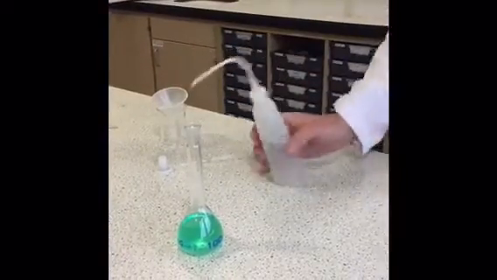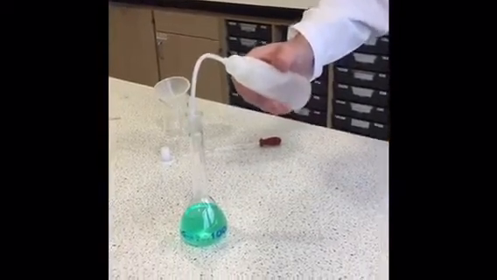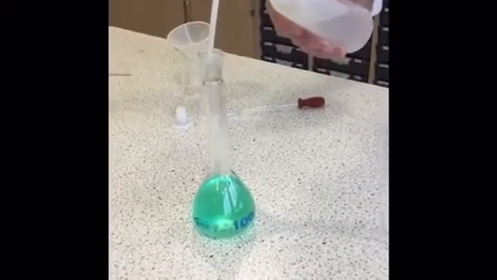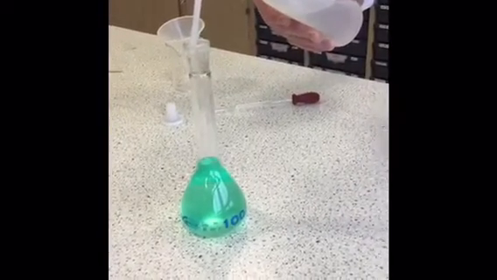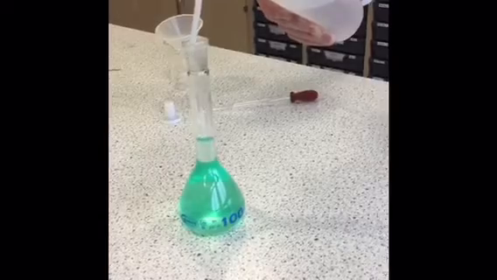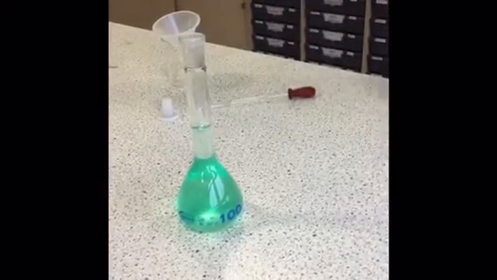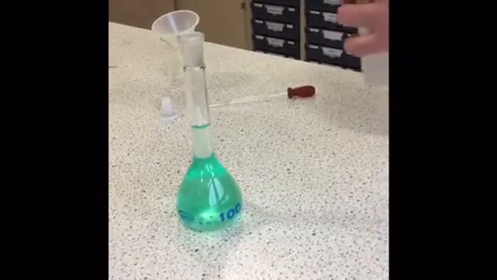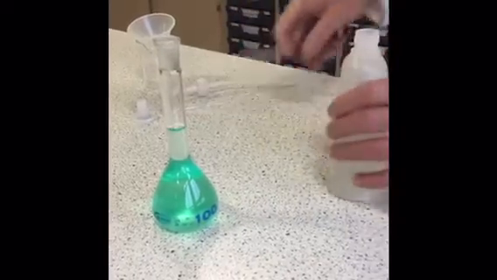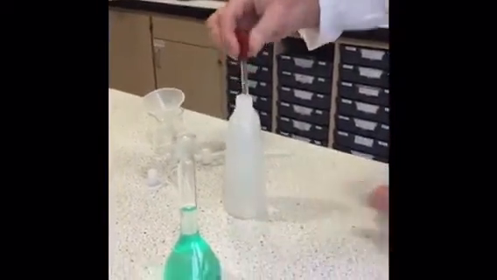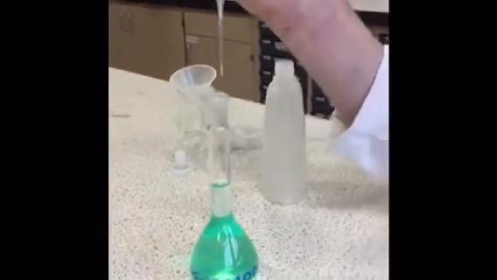And fill it up to the start of the neck with the water, and then as I get close to the 100 ml mark, I'm going to use a dropping pipette for added accuracy to make sure I don't go over.